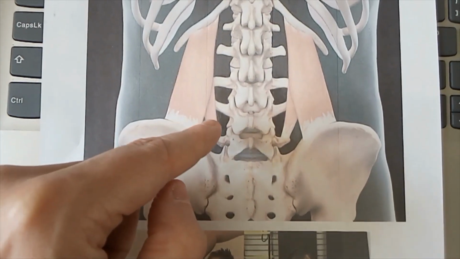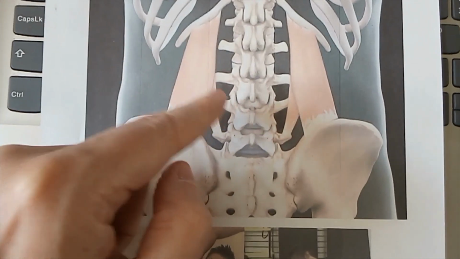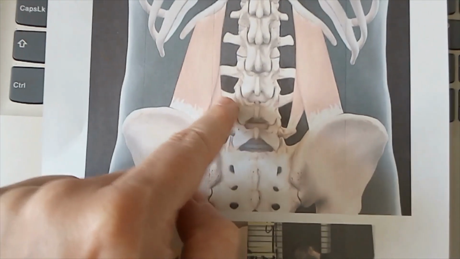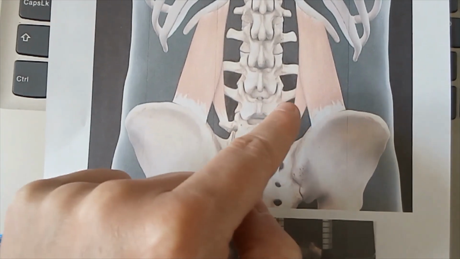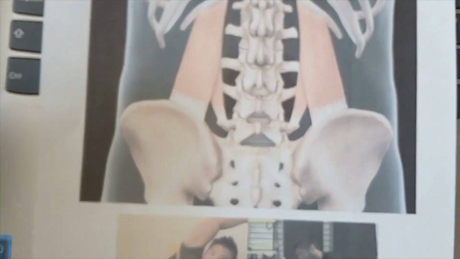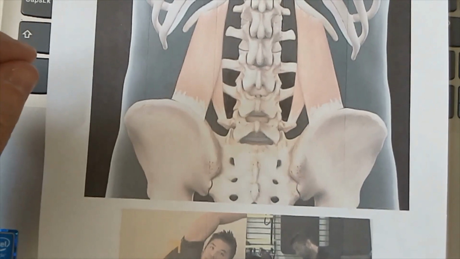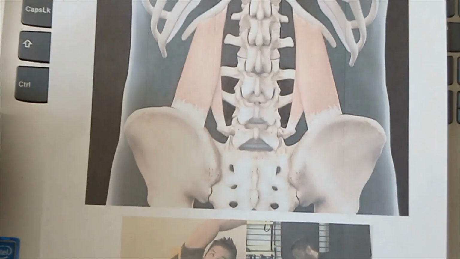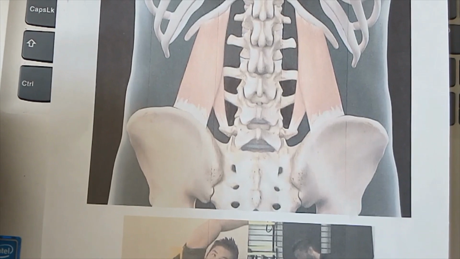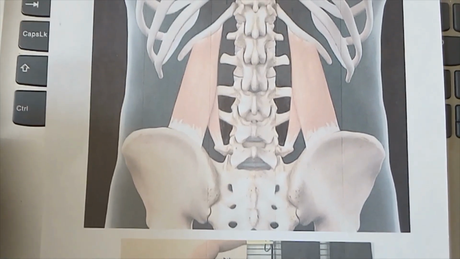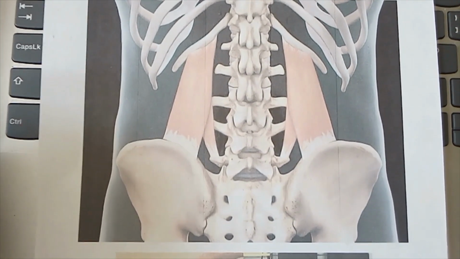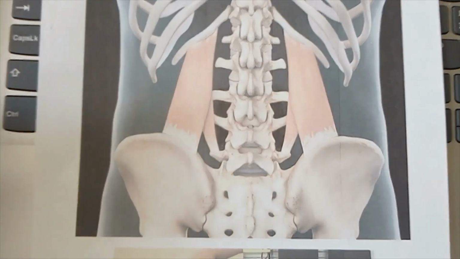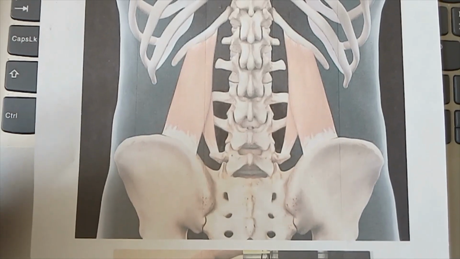They also have attachment points on the transverse processes, which are the little bits that stick out off each of the vertebrae. So it inserts not only on the iliac crest, but on the transverse processes of the 1st to 4th lumbar vertebrae.